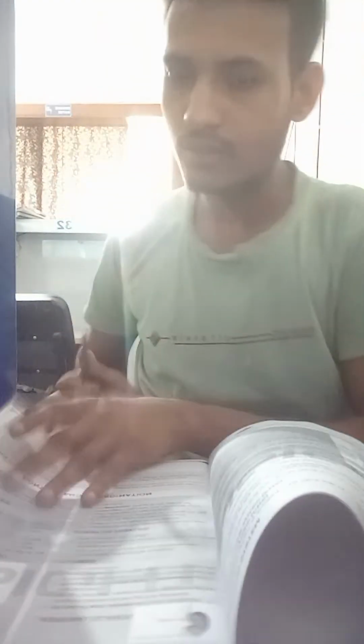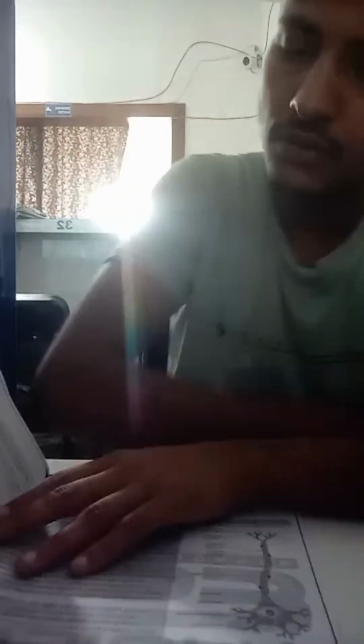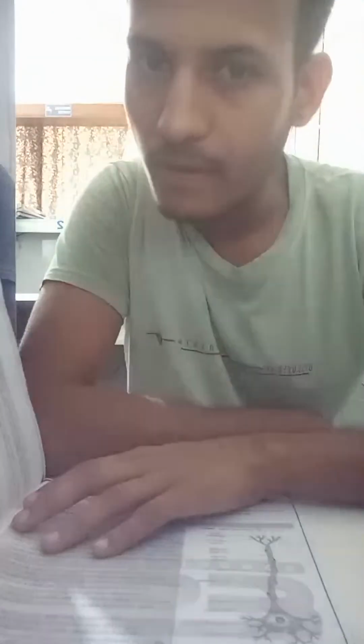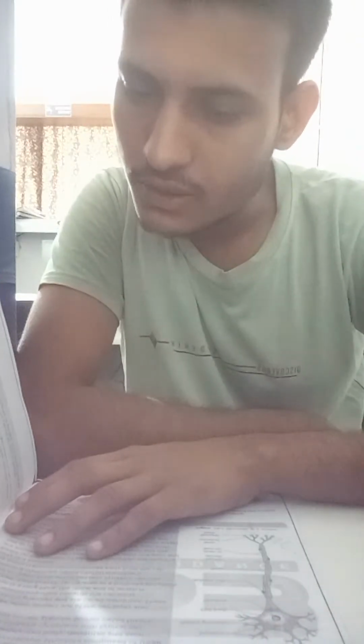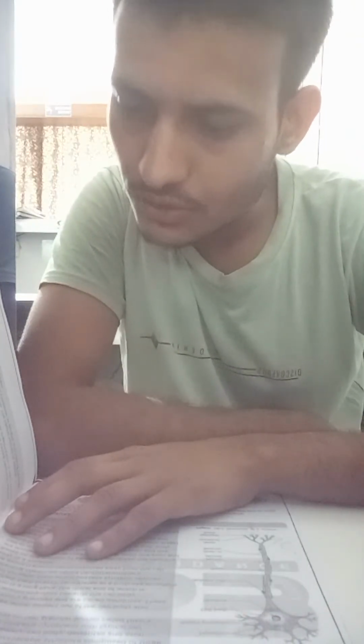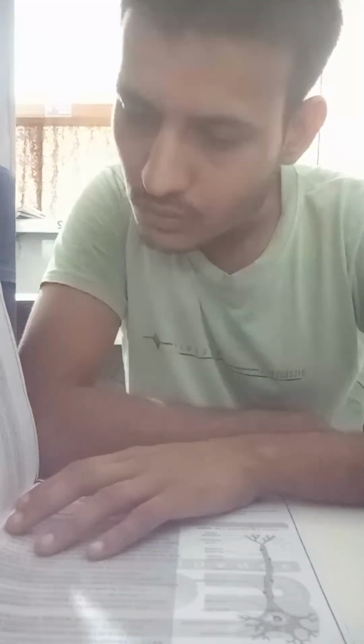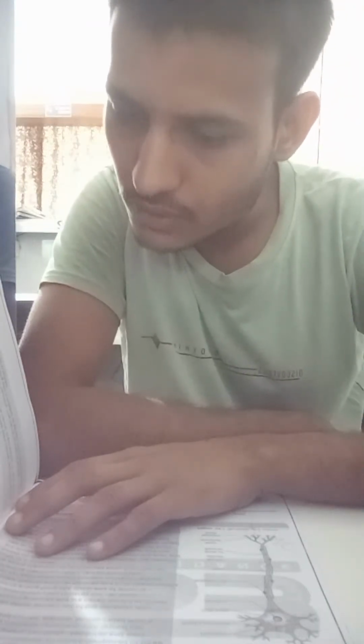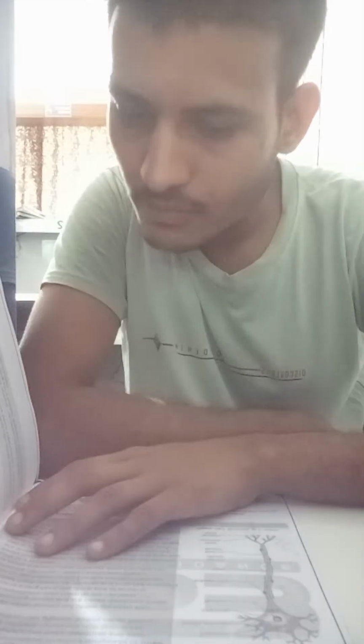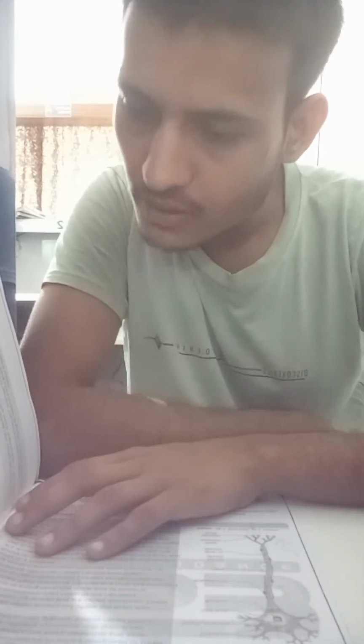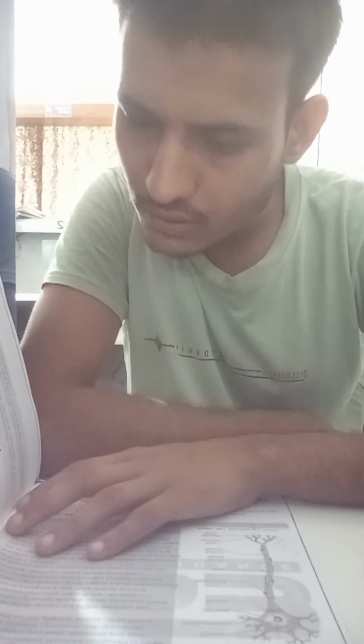Neuron as structural and functional unit of the neural system. A neuron is composed of three major parts, namely cell body, dendrites, and axon.